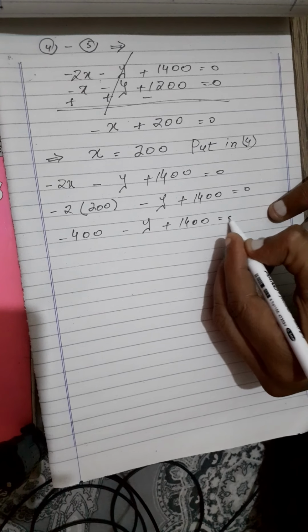Put in equation 4 to get the value of y. Equation 4 is minus 2x minus y plus 1400 equal to 0. Now minus 2 times x, x is 200, minus y plus 1400 equals 0. Minus 400 minus y plus 1400 equals 0.